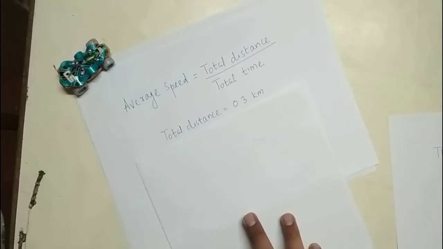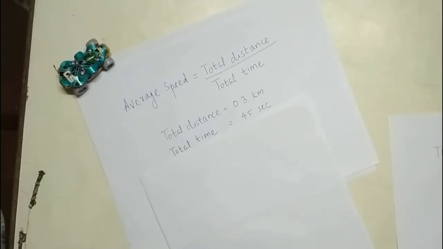The total time of the short trip was 45 seconds. Now how do I get to know this? You can rewind the video and check for how long the speedometer video lasts. So that's how I get to know the total time taken was about 45 seconds.